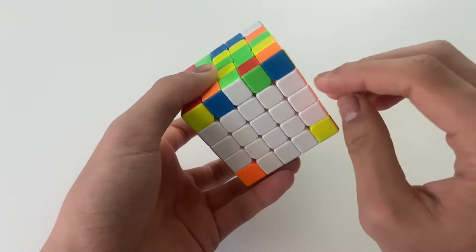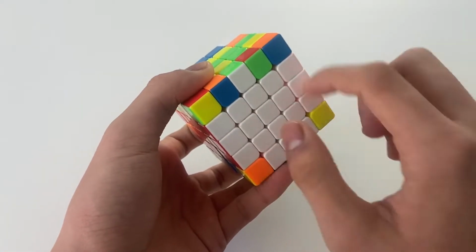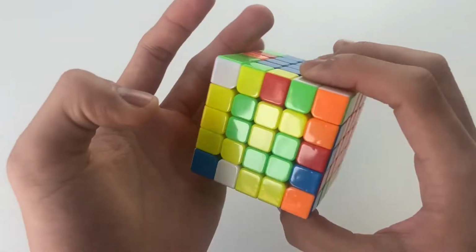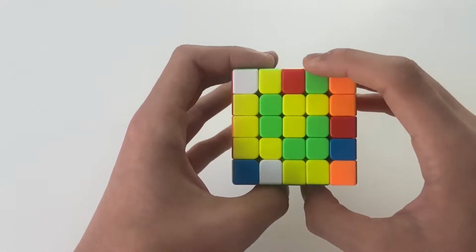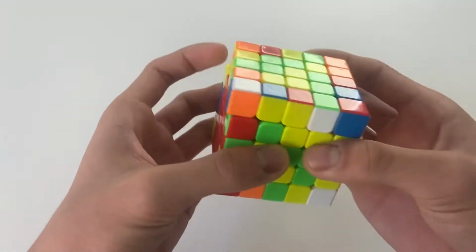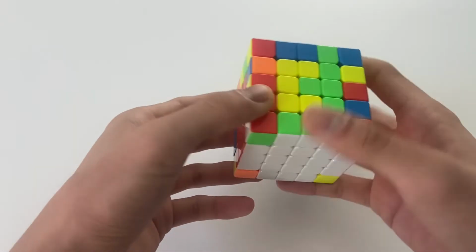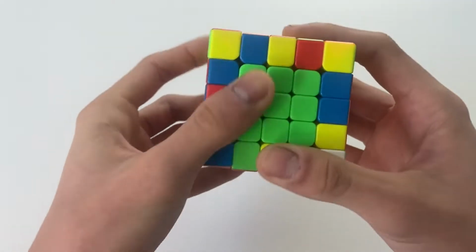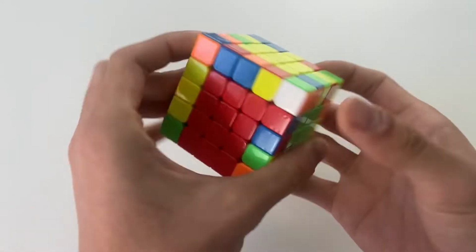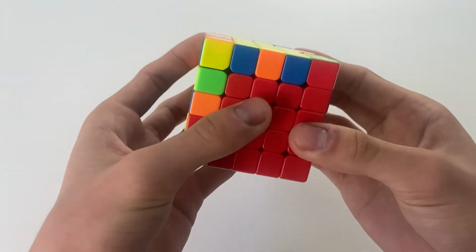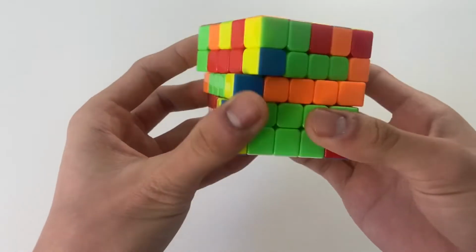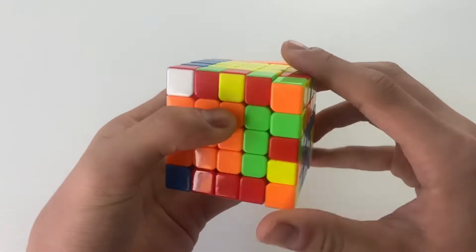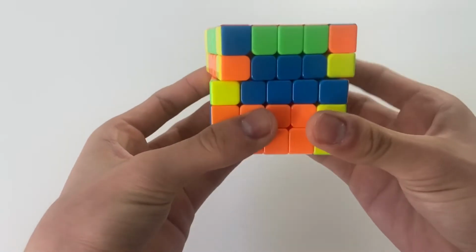Now you notice that the way we solve the cross edges, it's like solving for F2L. But anyways, we have these two edges, so we're going to insert that in, insert the other one, FL, you know the drill, solve the last two centers, and continue on like we're pairing edges. That's what I was meant to say.